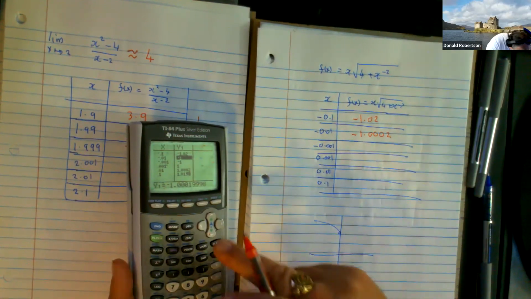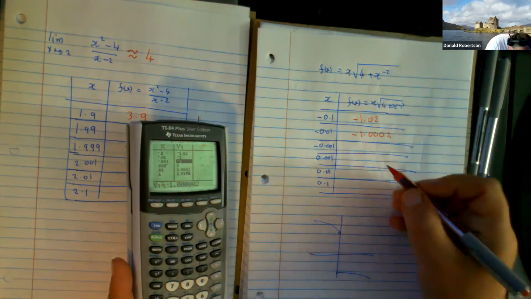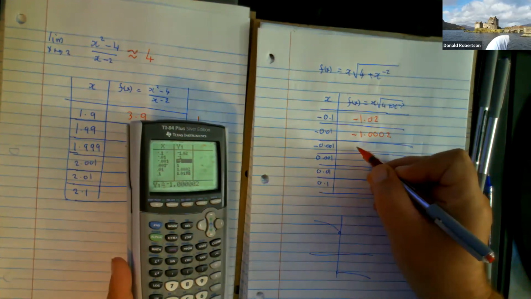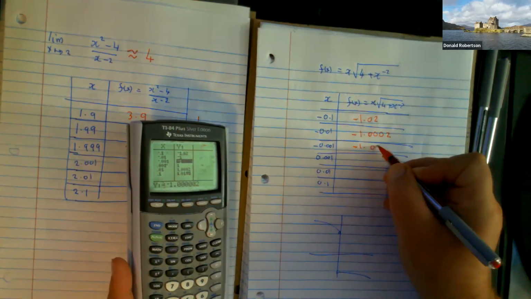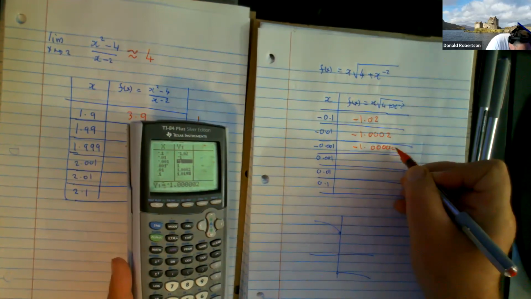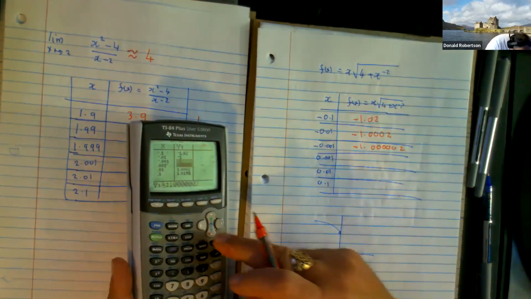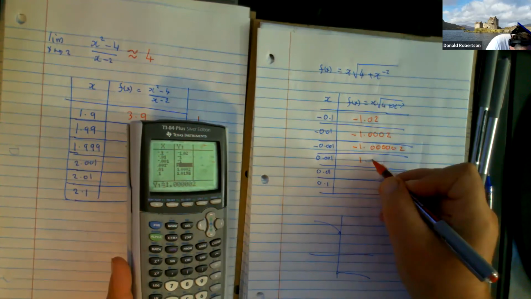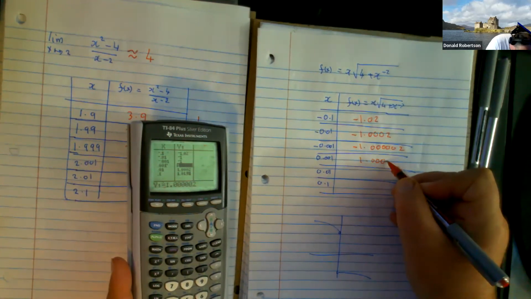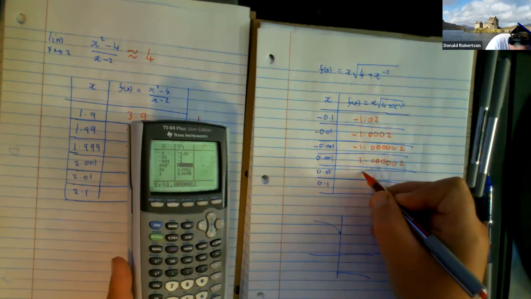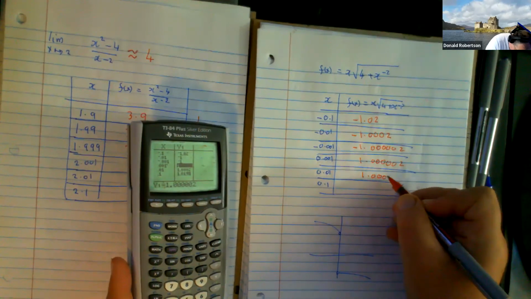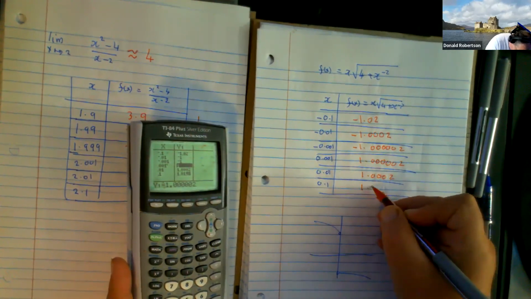I'm just rounding off a little bit. And the one underneath would be negative 1.00002. And then this one, positive 1. I think that's the right number of twos, then positive that one, and finally positive that one.